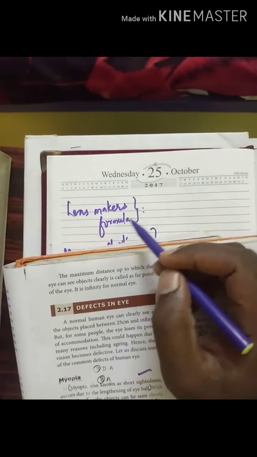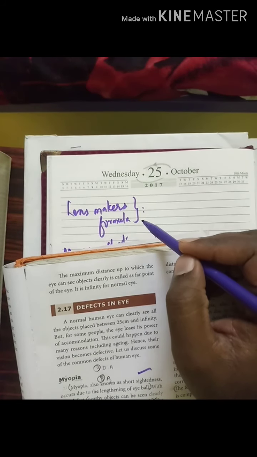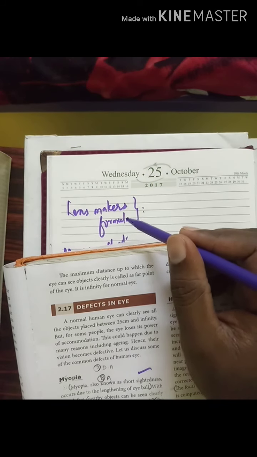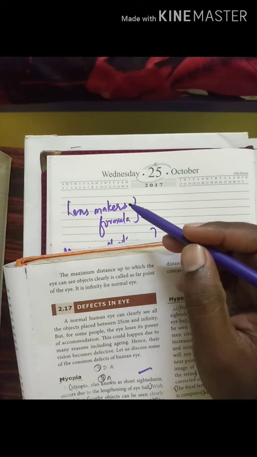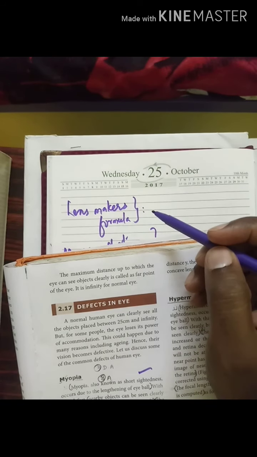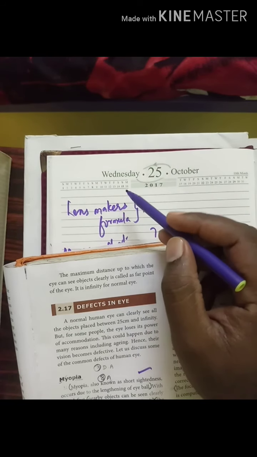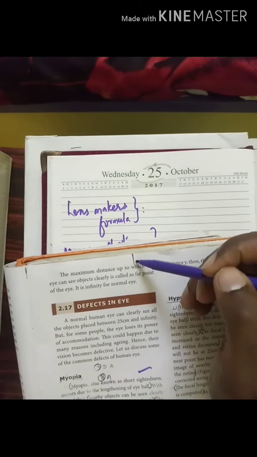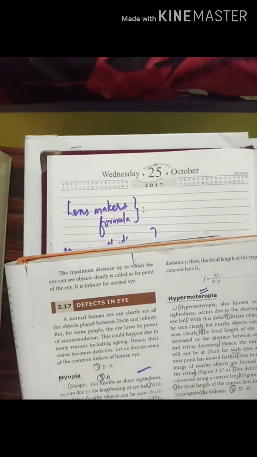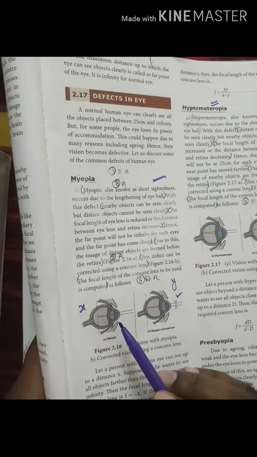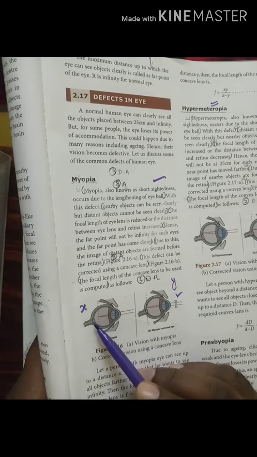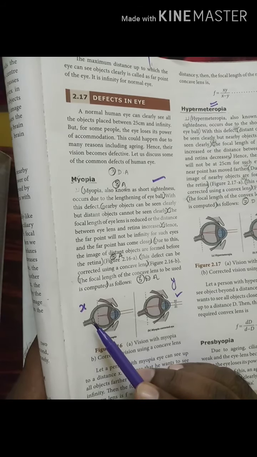Students, the next important concept is the lens maker's formula. That is, after getting the prescription from the doctor, we go to the optical center to make our lens. What they are doing is using a formula called the lens maker's formula. How they prepare it, let me give an example here, then I will explain. See here, this is our eye. Here the retina is, this is the position where the image has to be formed.